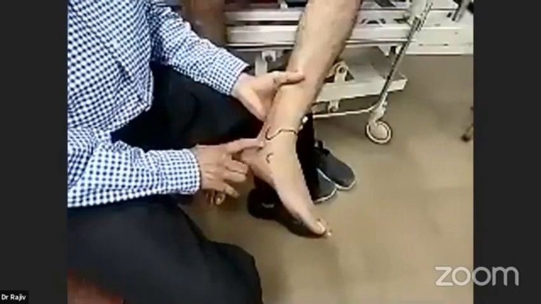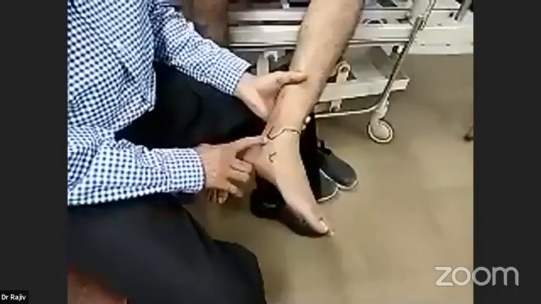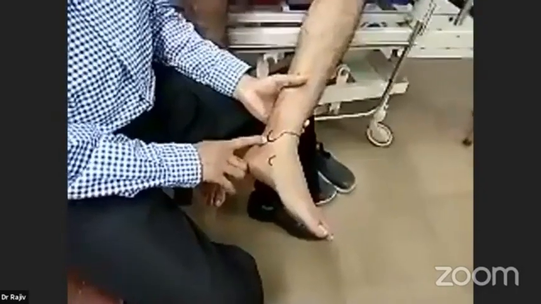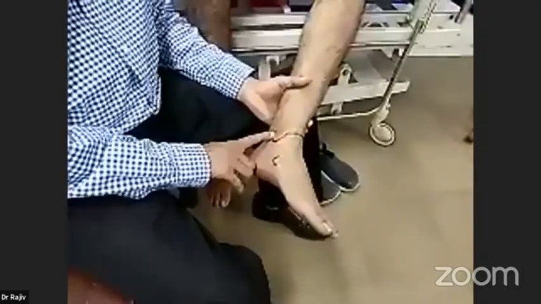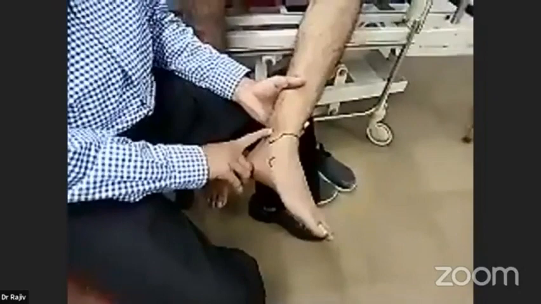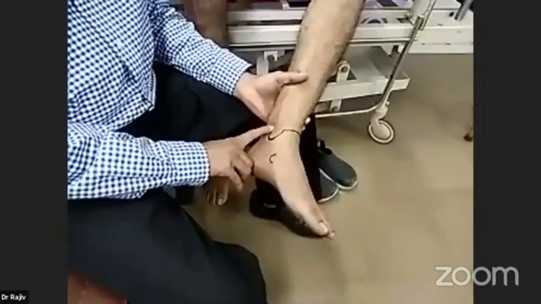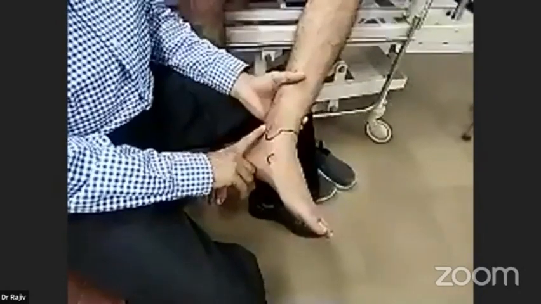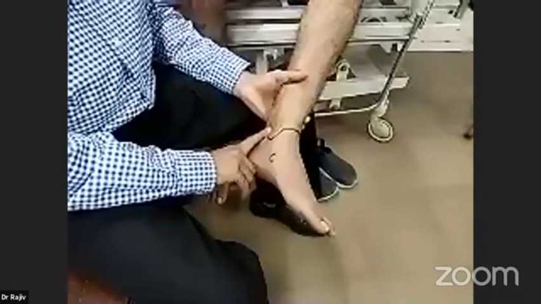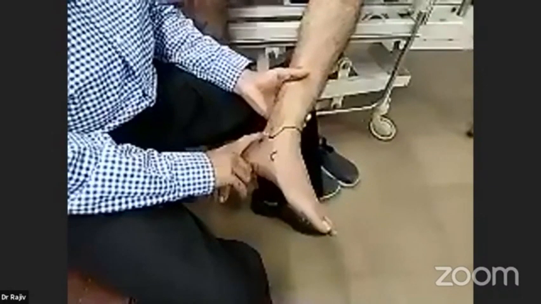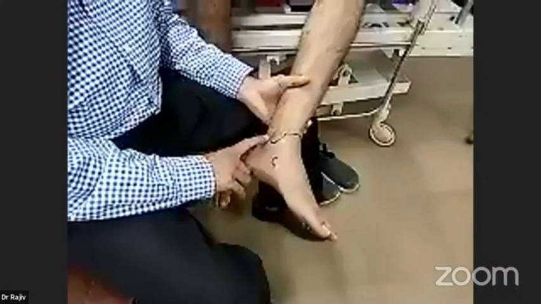Going further, you could go behind the back of the medial malleolus, very adjacent to the posterior border of the tibia. The posteromedial border of the tibia would have the tibialis posterior tendon. Just behind the tibialis posterior tendon, if you put your finger, there would be the tendon of flexor digitorum longus. We know Tom, Dick, and Nervous Harry.